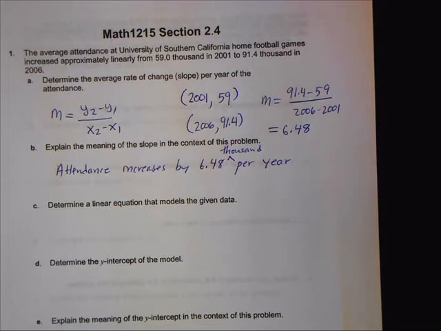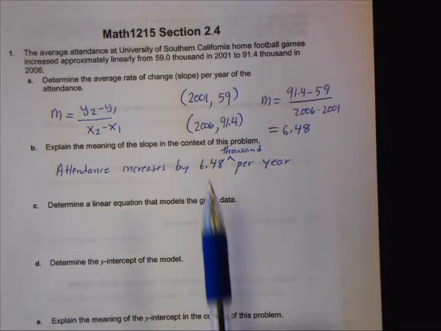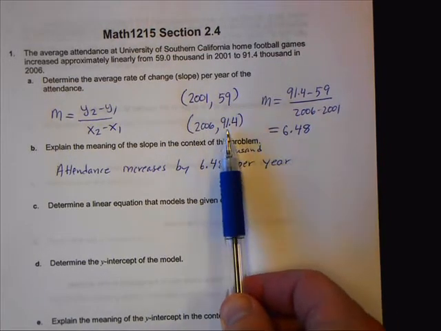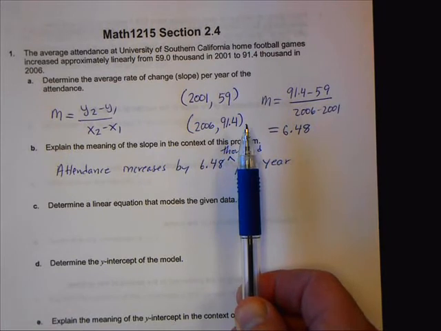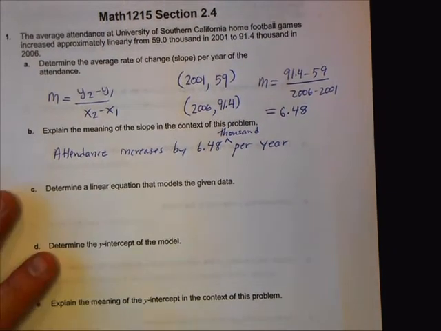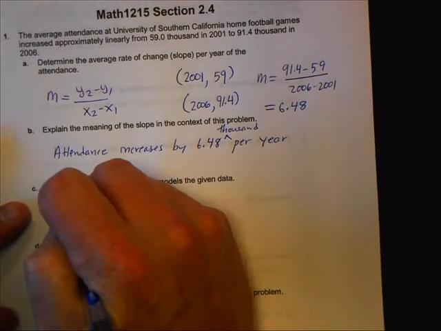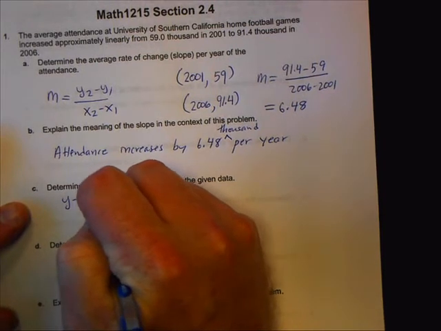We do not have the y-intercept. How do you know you do not have the y-intercept? Because we would have to have 0 comma something to have the y-intercept. We don't have the y-intercept. So since we don't have the y-intercept, again, either formula will work. My preference would be to use this one.